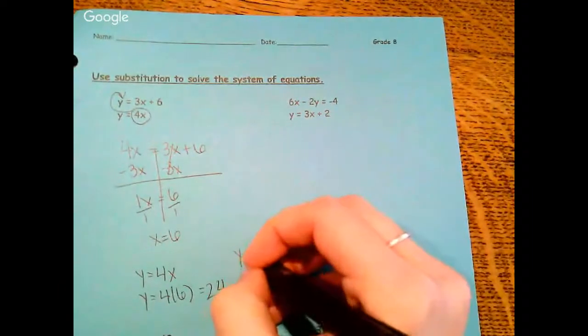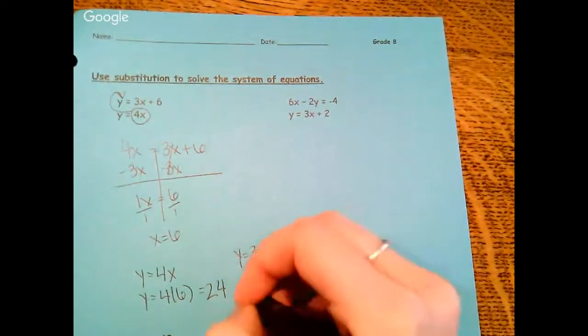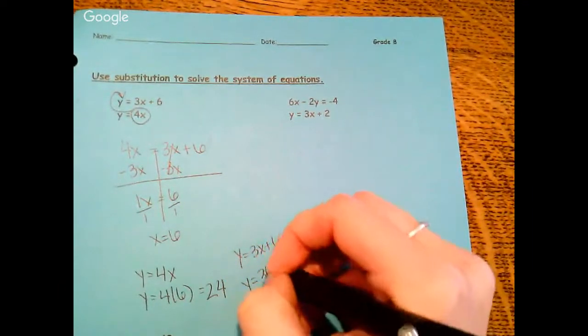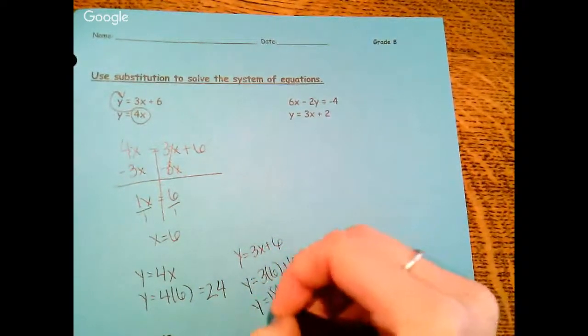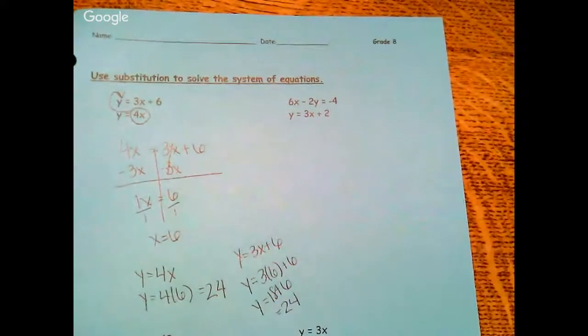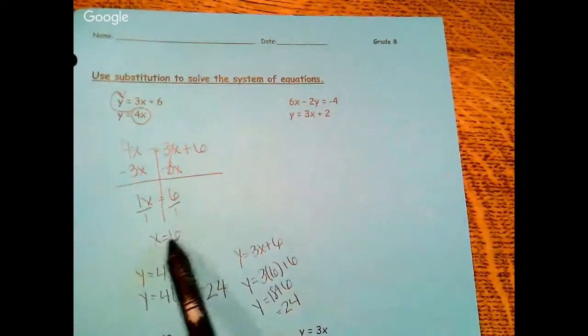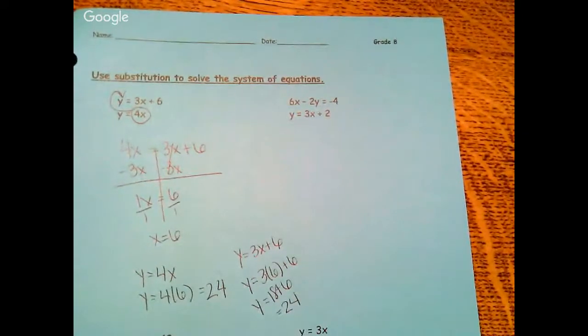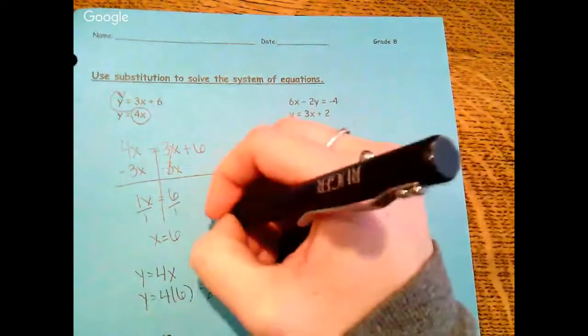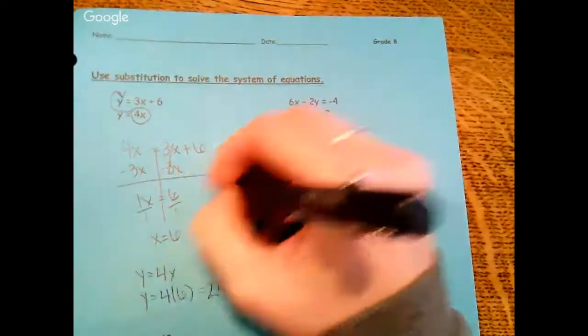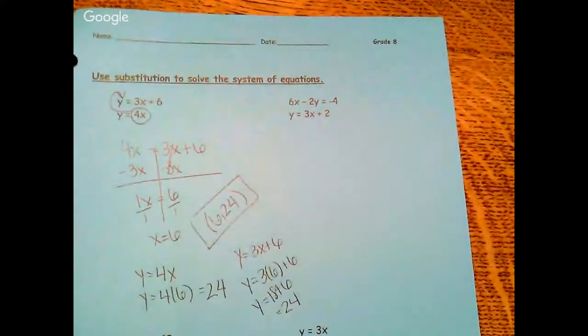Our next one is y equals 3x plus 6. So y equals 3 times 6 plus 6. Well, y equals 18 plus 6, which is 24 as well. So I know that for both equations, when x is 6, y is 24. So my point of intersection, my solution, is the point (6, 24).